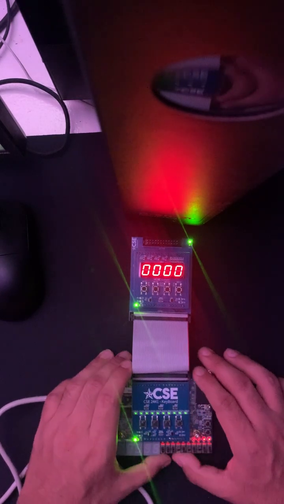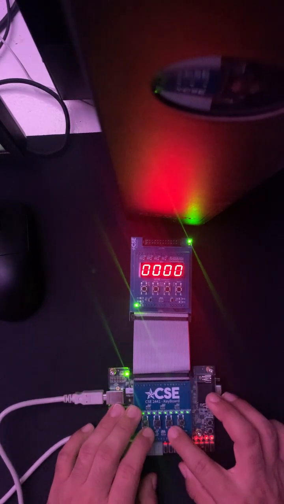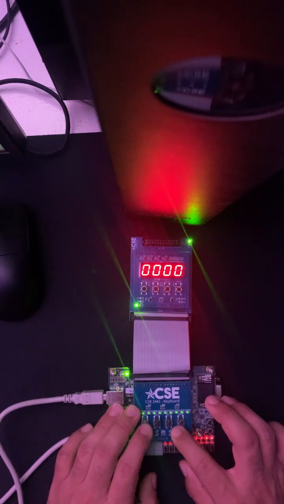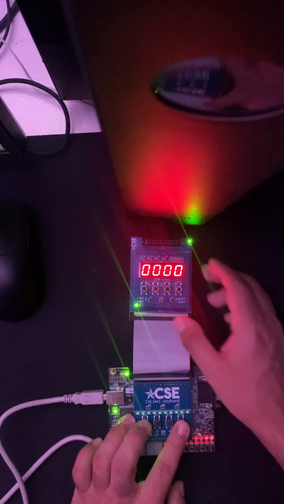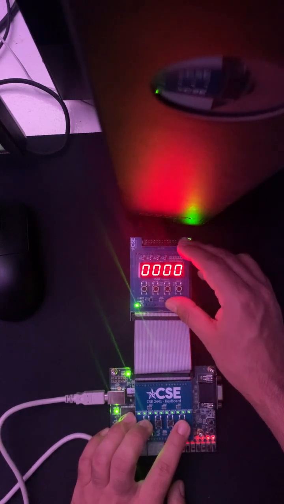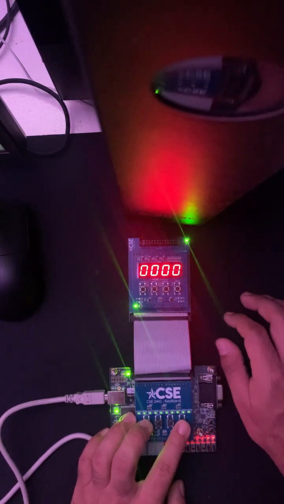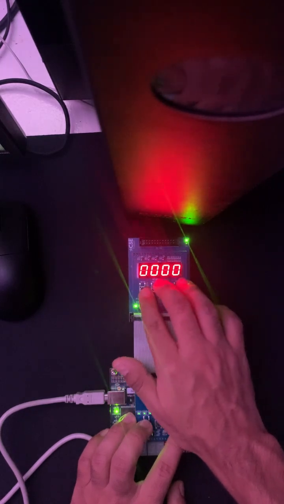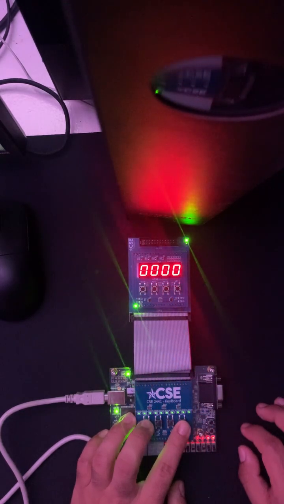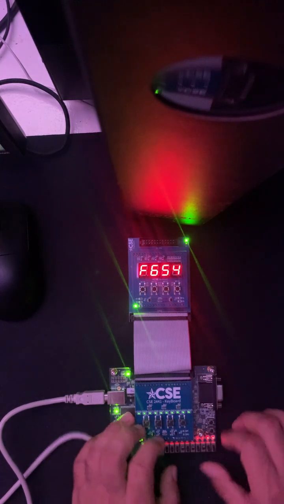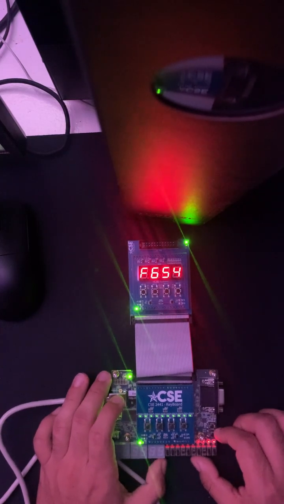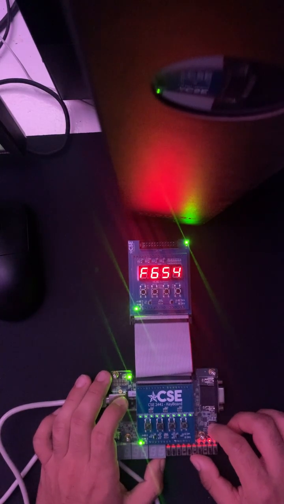Now let's push down on keys 5 and 2 to display 6, the third hexadecimal digit on the hex board, and then leave the hex board buttons alone since they're active high. They're going to display F. So now let's push down on key 5 and 2 and load. We have F654. That's my test case number 4.